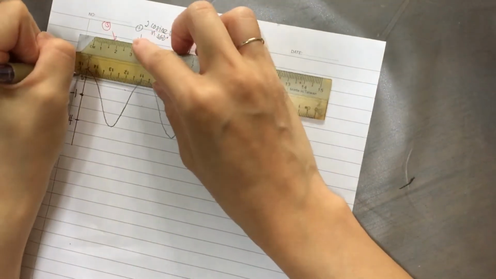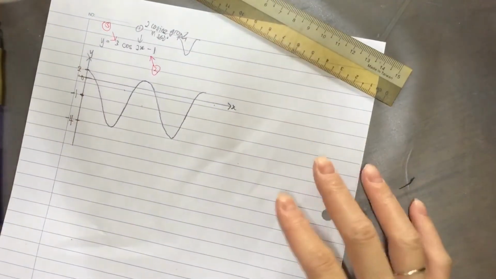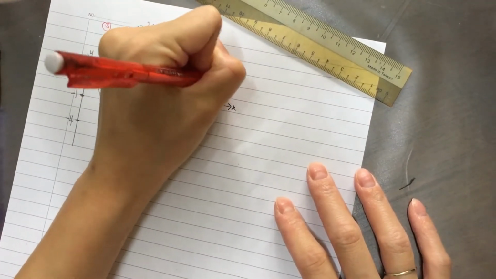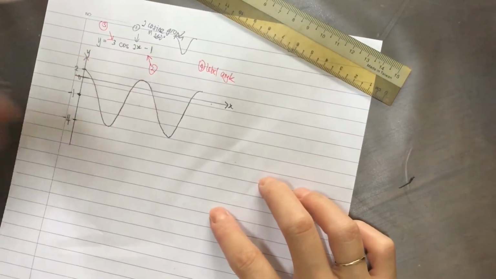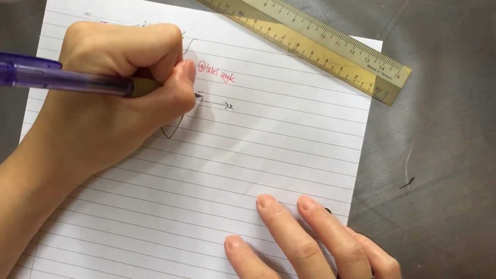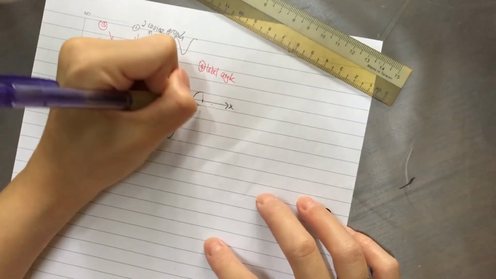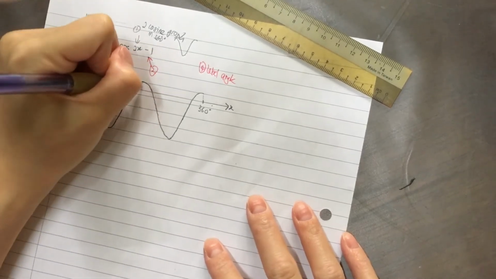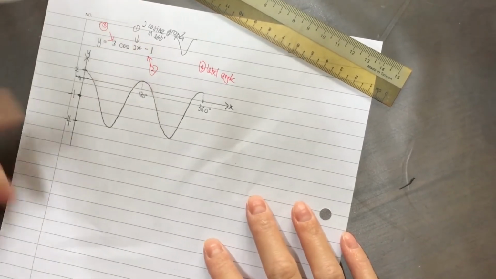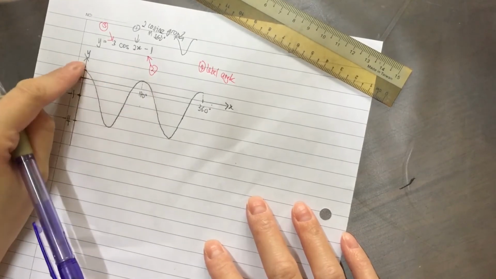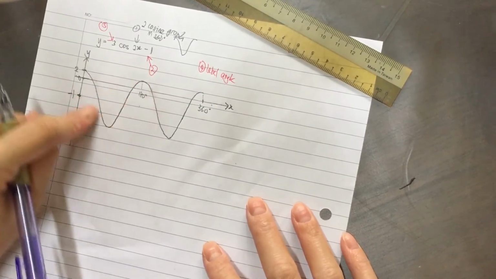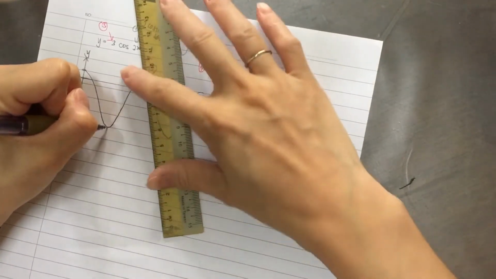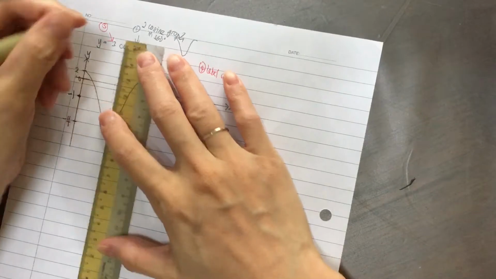Okay. After you have drawn your x-axis, step number 4 is labeling your angle. How do you label your angle? Always start with the last point here. This one is 360 degrees. The first cosine graph will end at 180 degrees. This one is your first cosine graph. And then the half cosine graph, which is from here until here, this one is your 90 degrees.